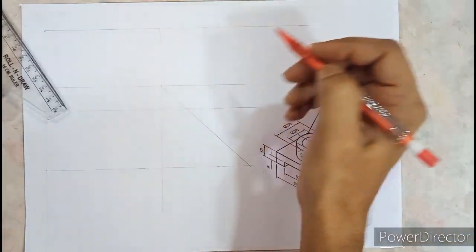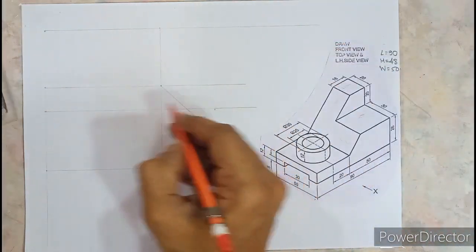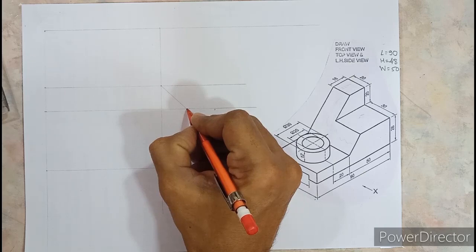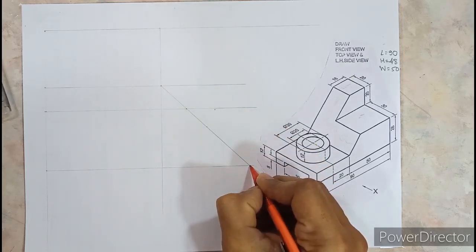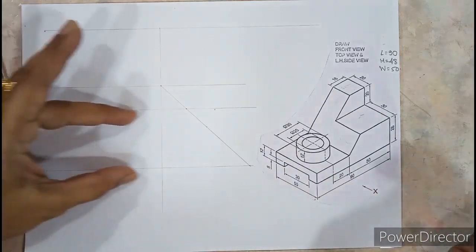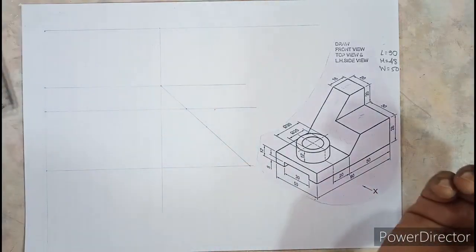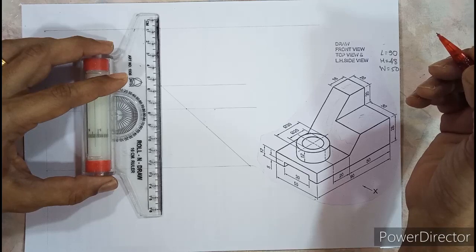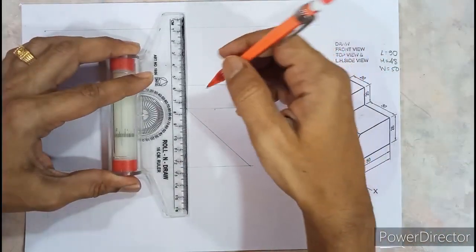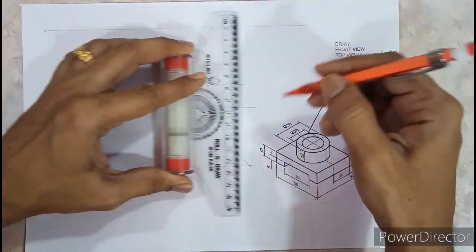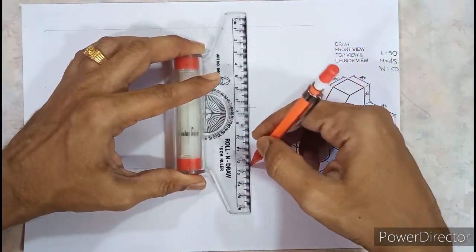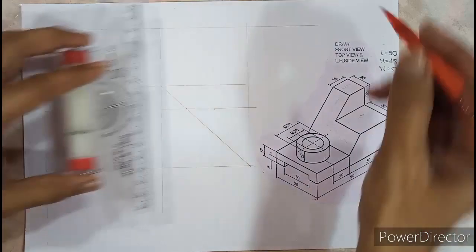Now for the side view box, wherever this 45-degree line cuts the width of the object, see this is the width, first point, and second point is here. Wherever this width intersects 45-degree, you need to transfer those points up. So from here, that is how I have transferred.